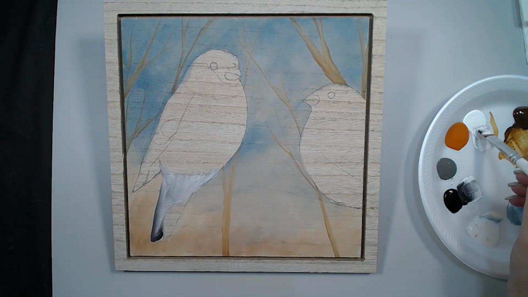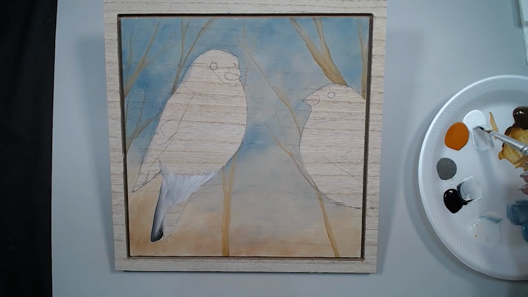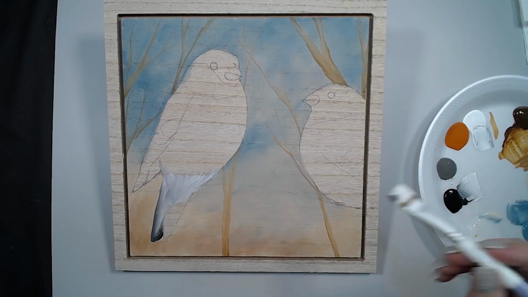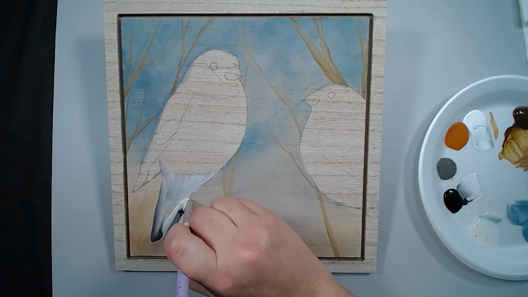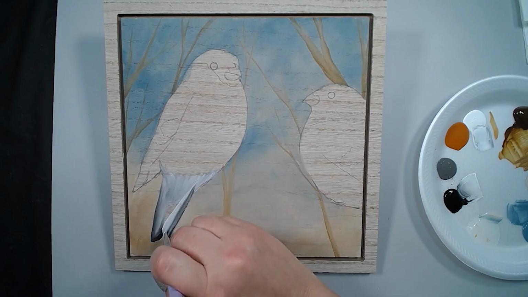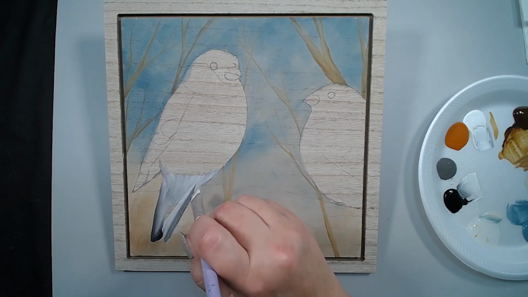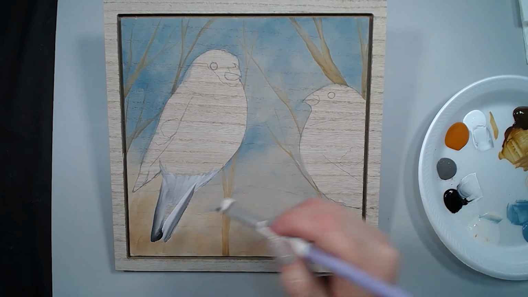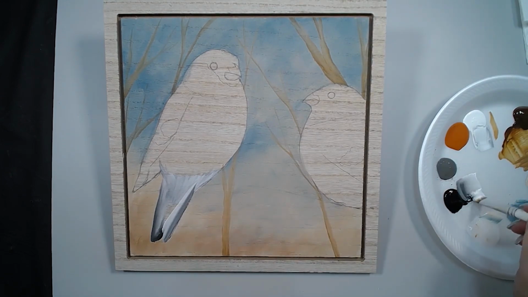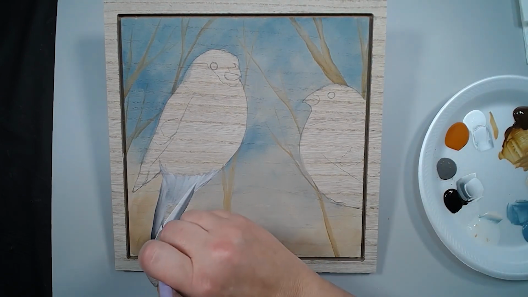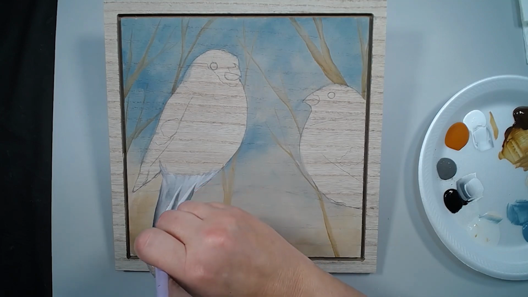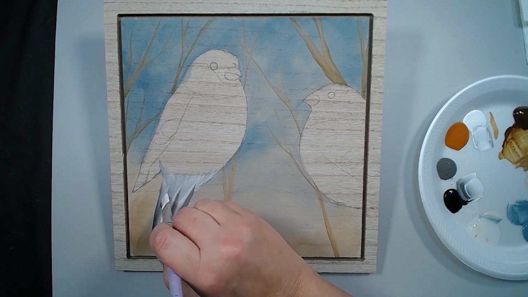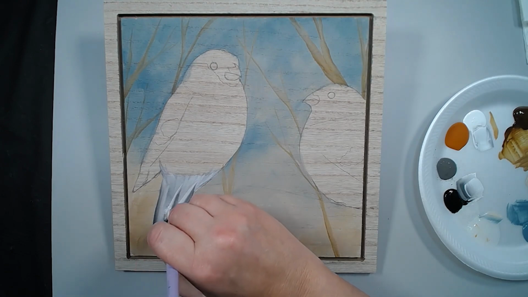There. Then get that black again. And come down here, and we're going to push and stroke up into that light color. And then we're going to layer on that. So we'll come down and up.